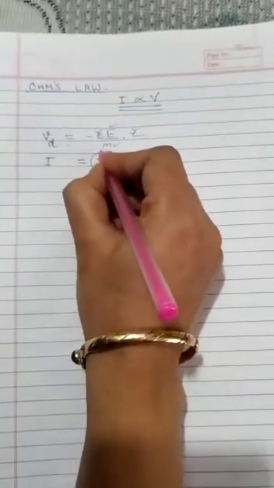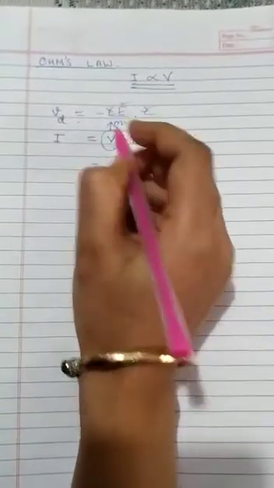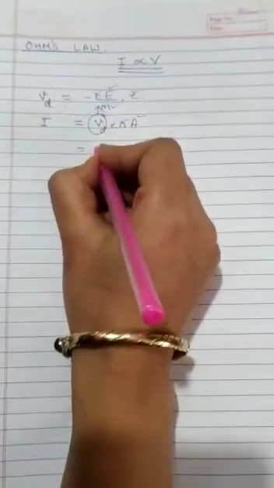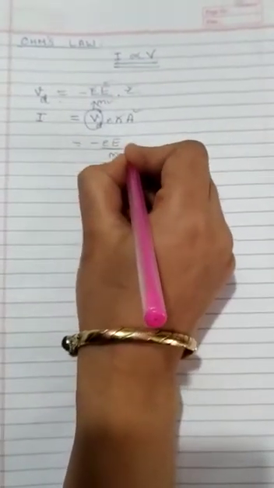Now replacing this Vd here, since we need an expression connecting I and V, we will just replace this Vd by the previous expression. Vd can be written as minus eE by m into tau.